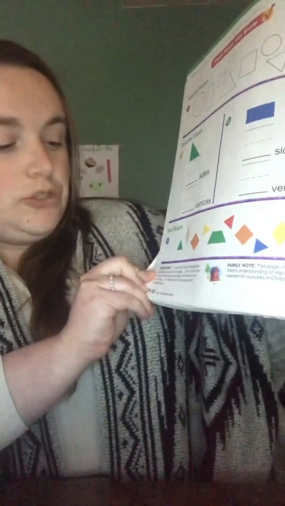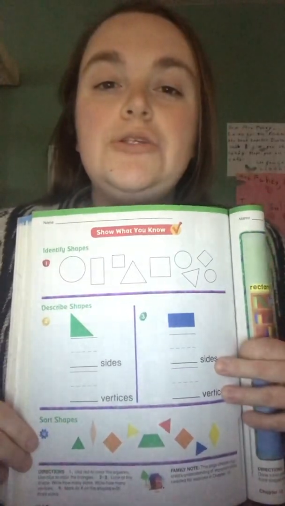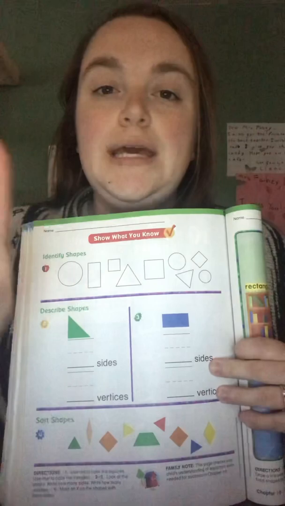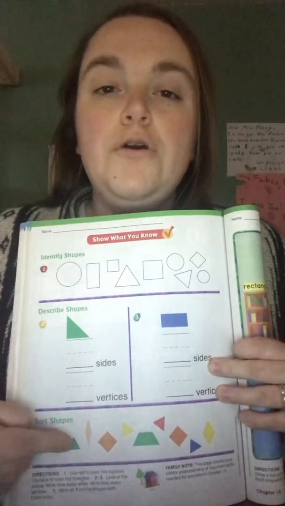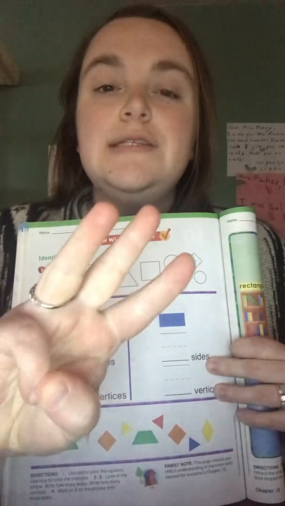Then we're going to come to the bottom. The directions say to mark an X on the shapes with 3 sides. So use your pencil and place an X over all of the shapes down here that have 3 sides only. All right. Then we're going to go to the next page, 411.